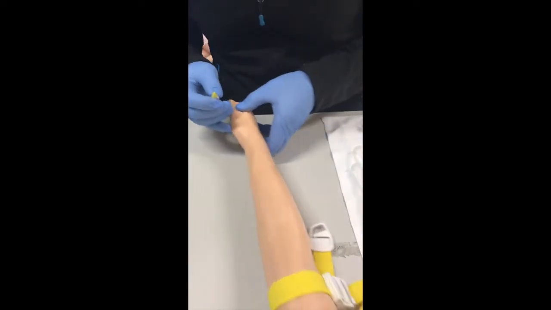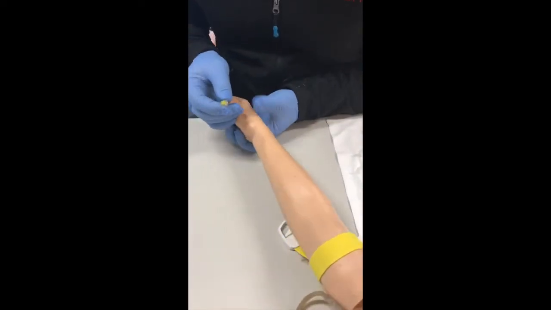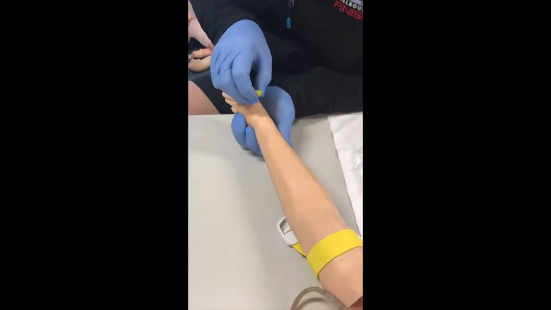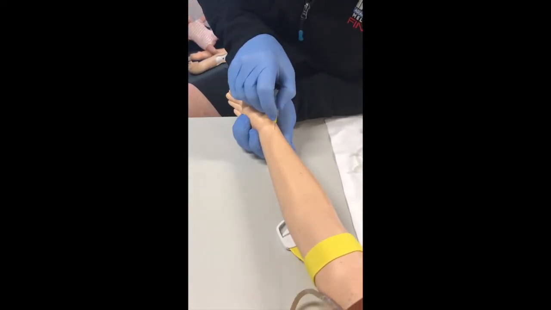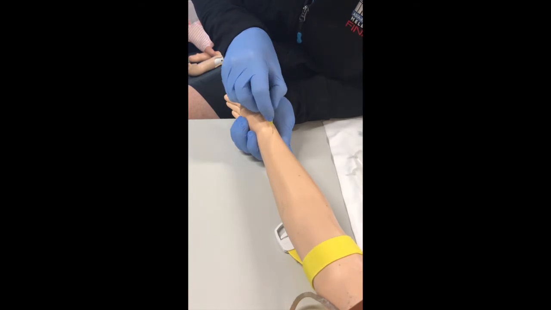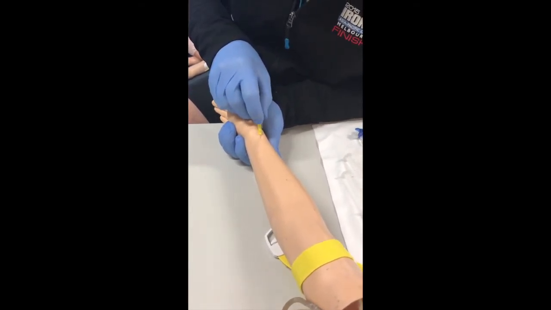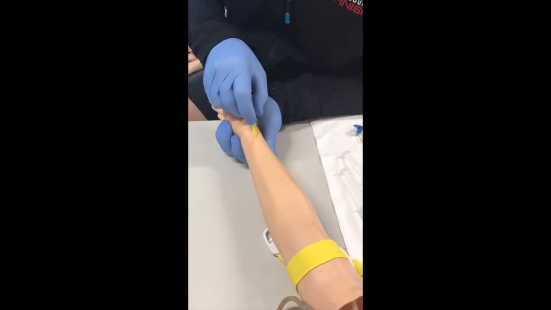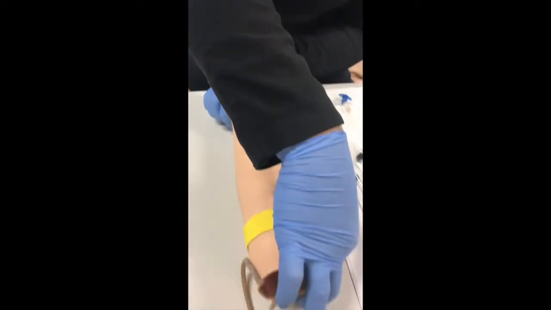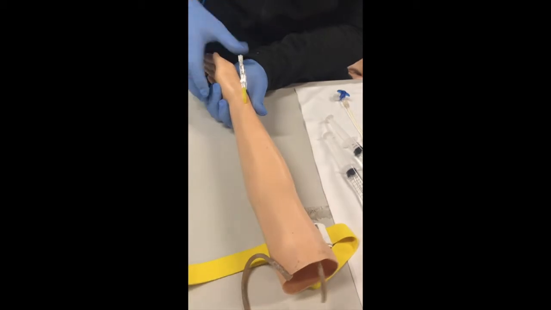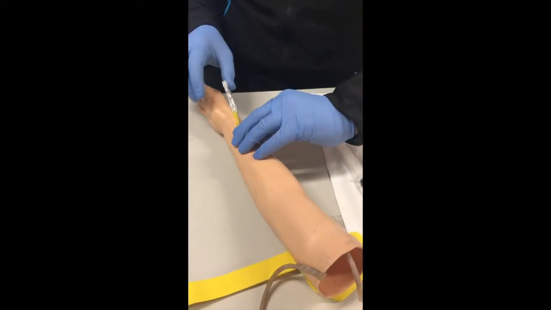When I'm ready to cannulate the patient, I alert the patient that there's going to be a sharp scratch or a sharp prick prior to insertion of the cannula. At a small angle, no more than 10 degrees for a paediatric, I advance the needle through the skin until I get flashback into my cannula. I advance the needle 1mm more, no further, as the paediatric has small veins.